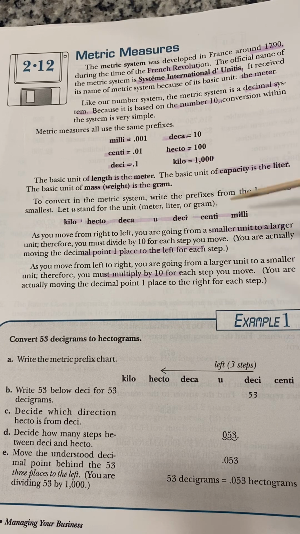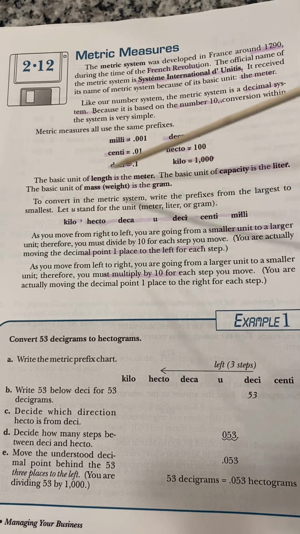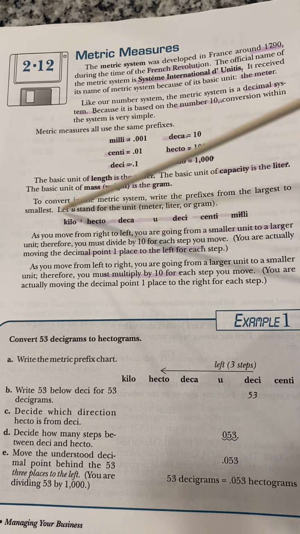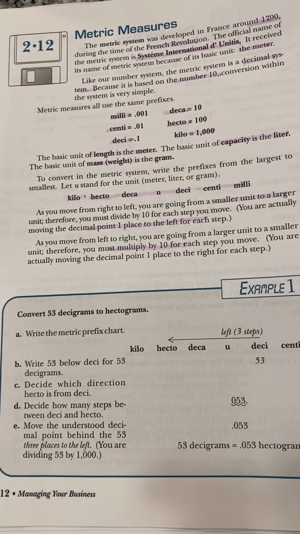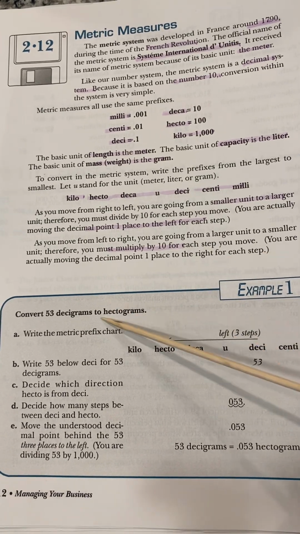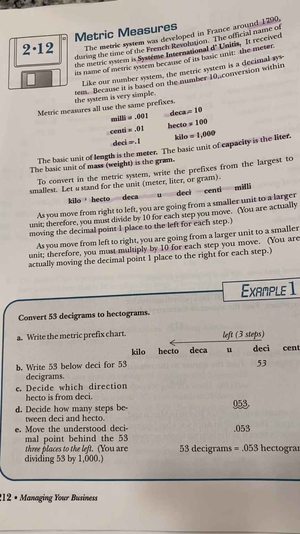So, like I said, on the test, you need to write this whole thing out in each one, and then you can move over very easily, and you can find your answer very quickly. It's actually a pretty easy system. So let's look at the example here for the metric system. It says convert decigrams to hectograms. Okay, where's hectogram and where's decigram?